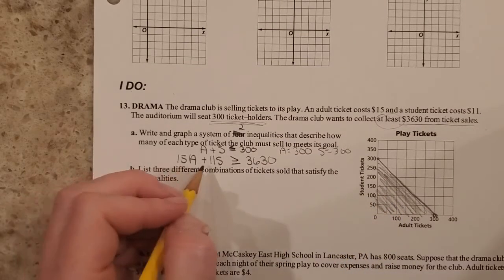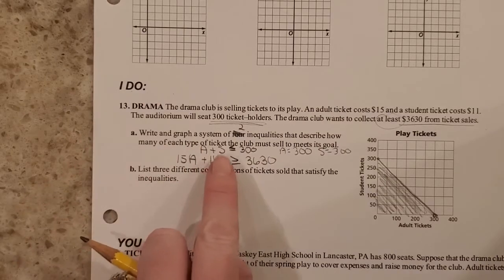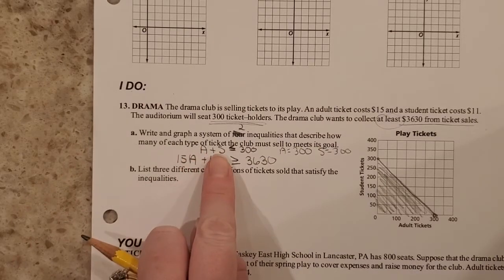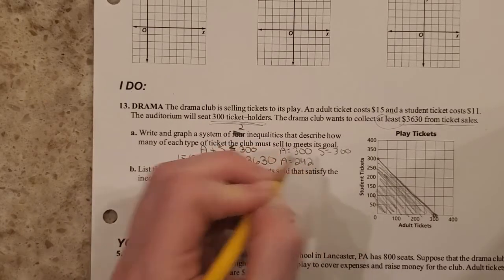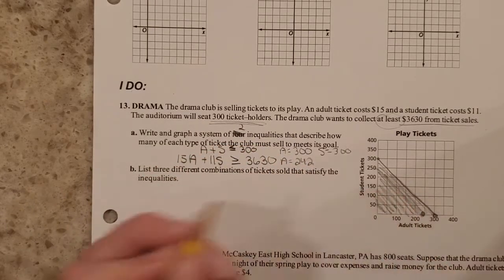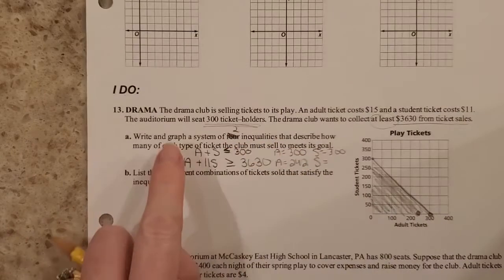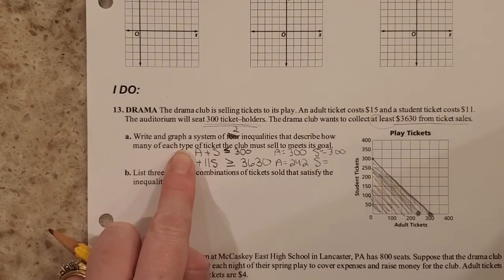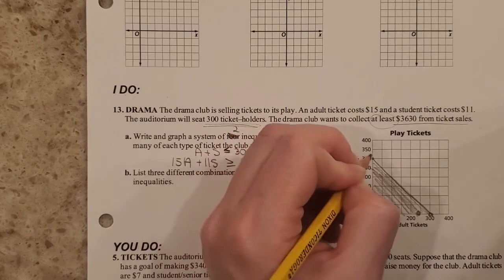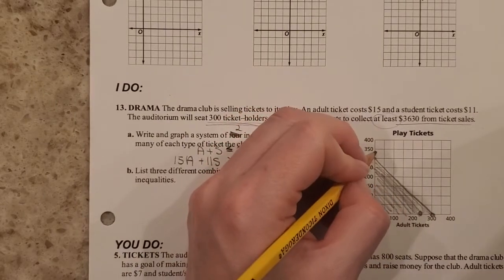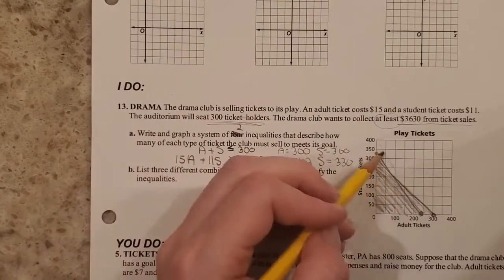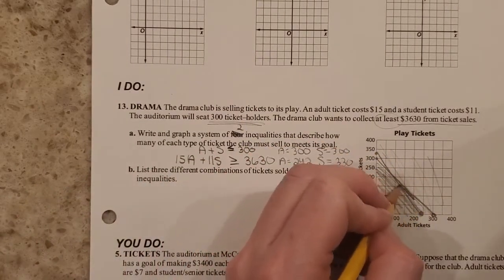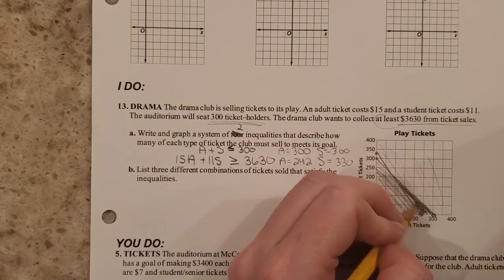Now we gotta look at the cost. So if we do the same thing, we cover up the S, we get A. A comes out to be 242. So that's somewhere right in here. And if we do the same thing with S, we cover up the A. S comes out to be 330. So that would be up in here. And if we connect those together, and this one's supposed to be greater than, so that's all up here. The solution is this region right in here. So anything in this region is going to work.